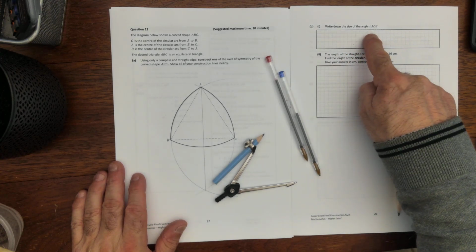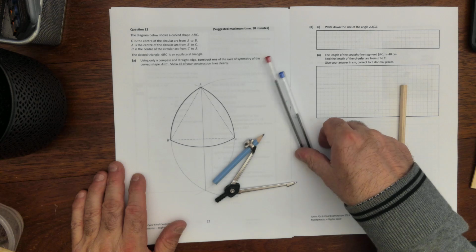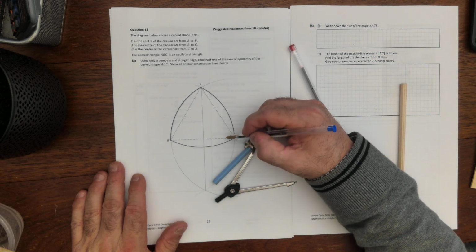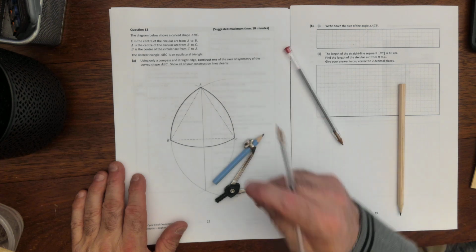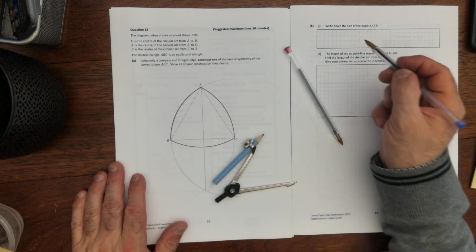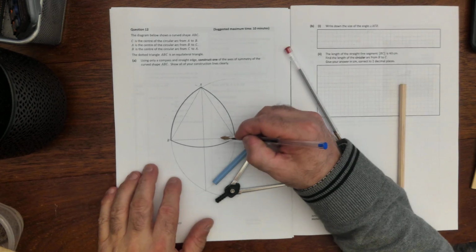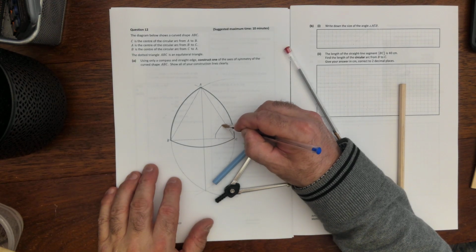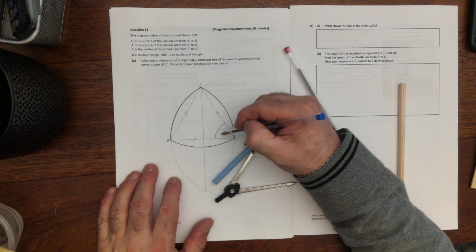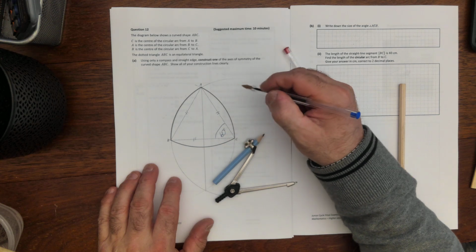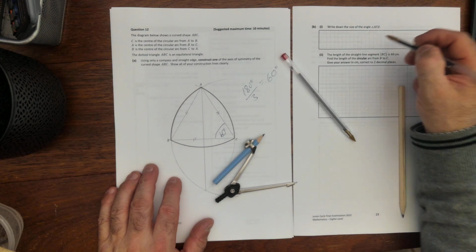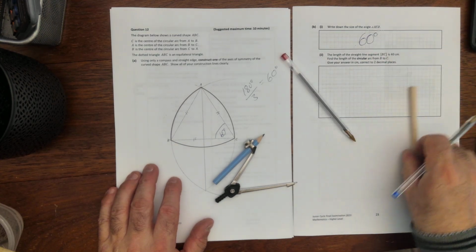Write down the size of the angle at C. What they're asking us here is the angle at C. There's no ambiguity. Now they are talking about the triangle, and that could certainly have caused confusion, but they're talking about this angle. We know it's an equilateral triangle, that these lengths are equal, and so it's an equiangular triangle, and so this is 60 degrees, because 180 degrees of the triangle divided by 3 equals 60 degrees. So 60 degrees goes here.